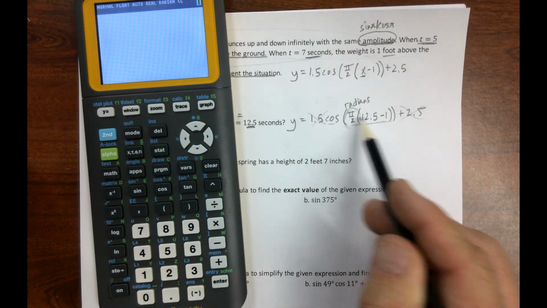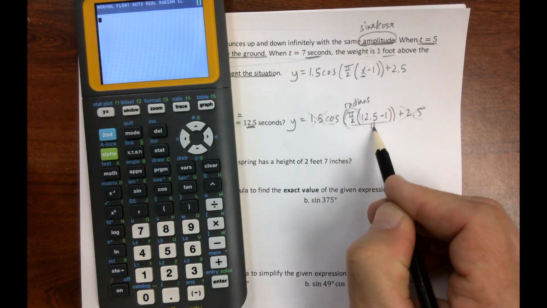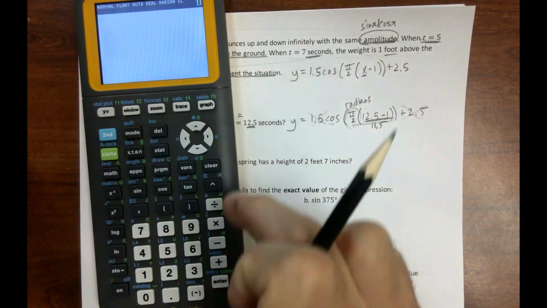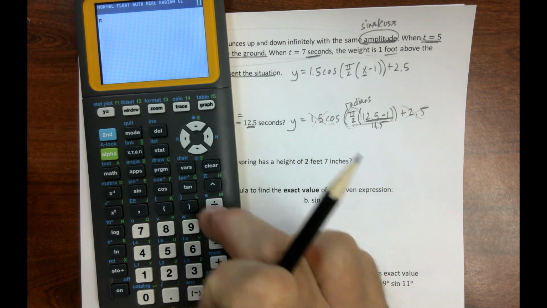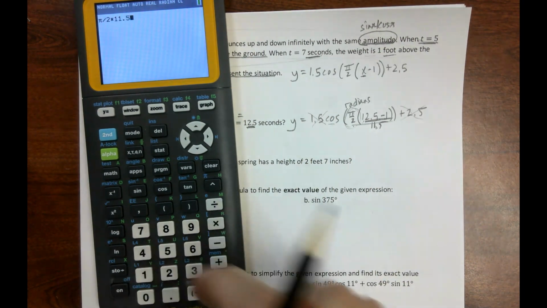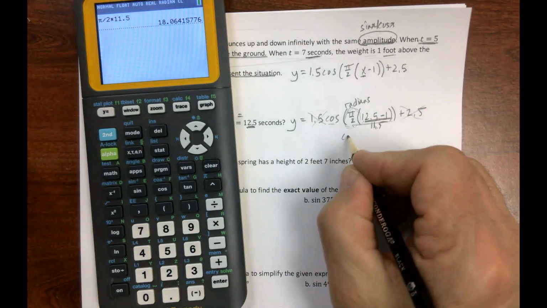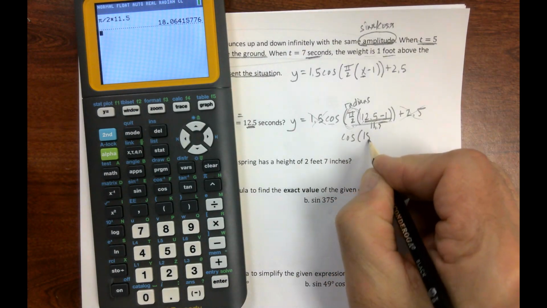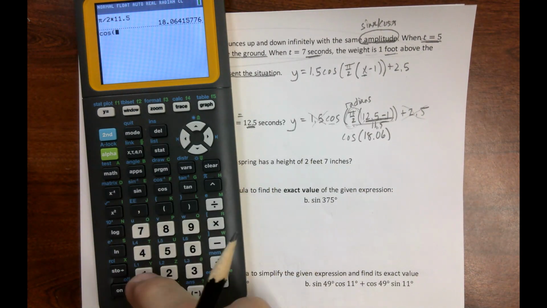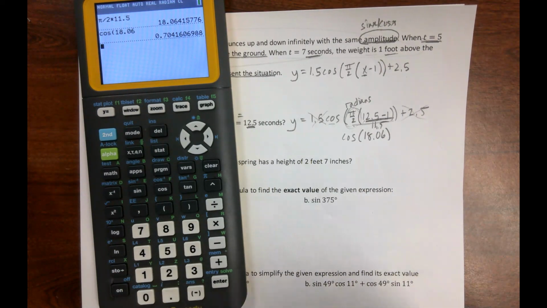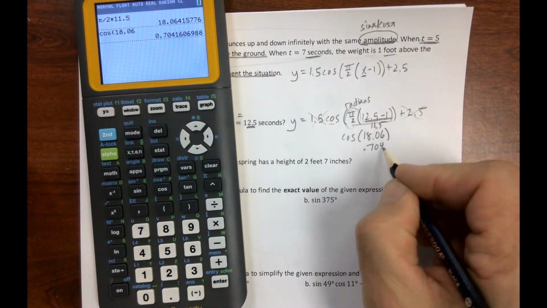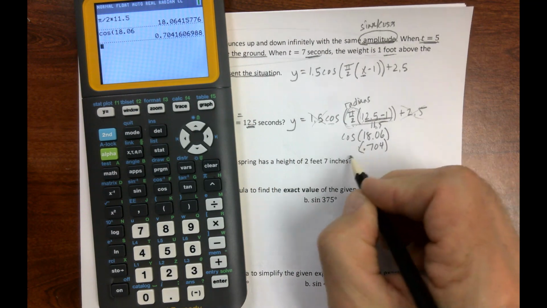Now what I'm going to do is figure out what this is. I know this is 11.5, PEMDAS, times pi over 2. So I'm going to go pi divided by 2 times 11.5. And so I get cosine of 18.06. I'm going to be really precise. So cosine of 18.06, and this gives me 0.704, but I've got to multiply that by 1.5.